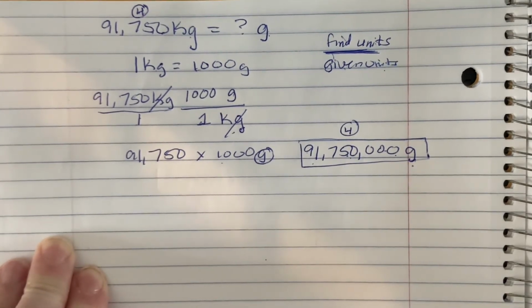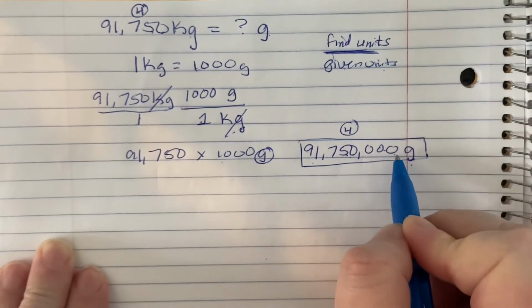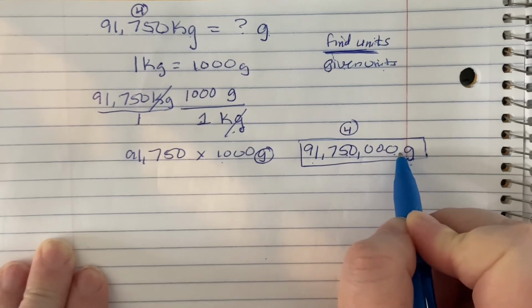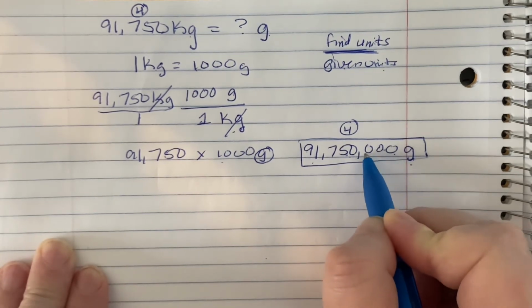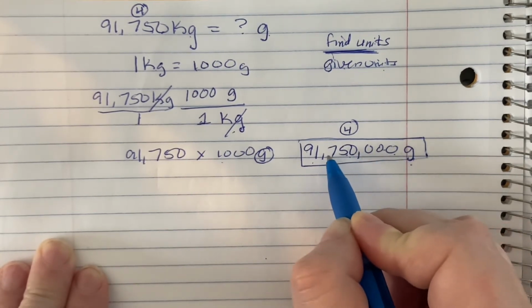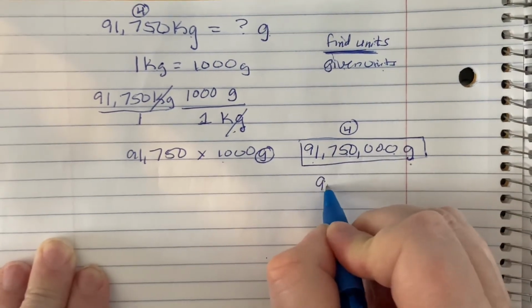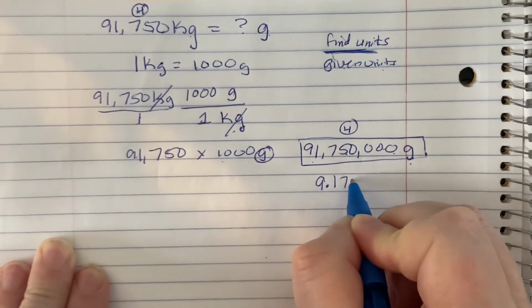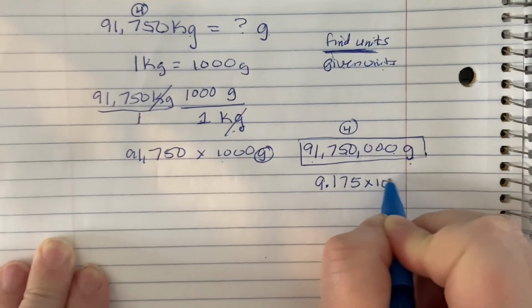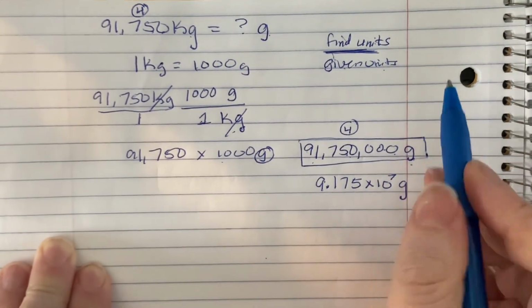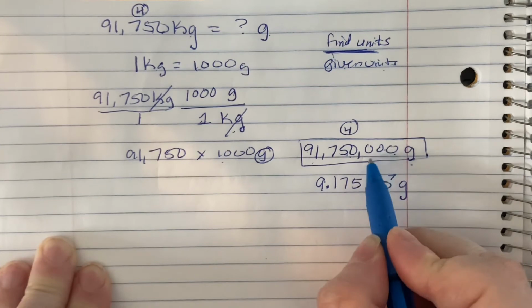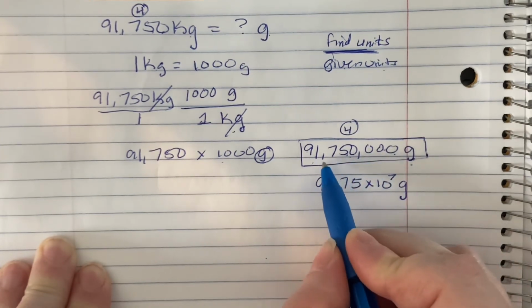But if that number was any bigger, it would have to be in scientific notation. So I'm going to put it in scientific notation right now just so that I know how to do that. I remember where the decimal would be, even though we don't have it shown on here. It would be right here. And I count 1, 2, 3, 4, 5, 6, 7. 9.175 times 10 to the 7 grams. Because I went over 1, 2, 3, 4, 5, 6, 7.